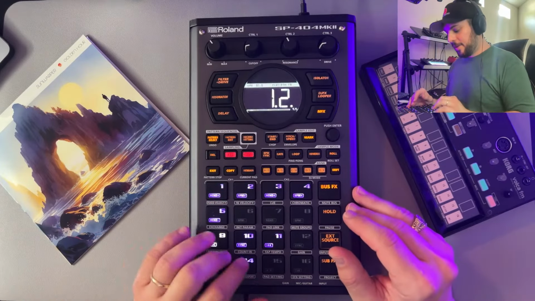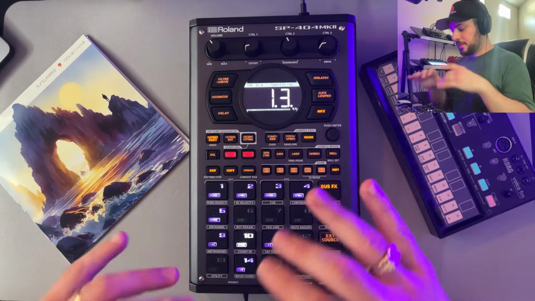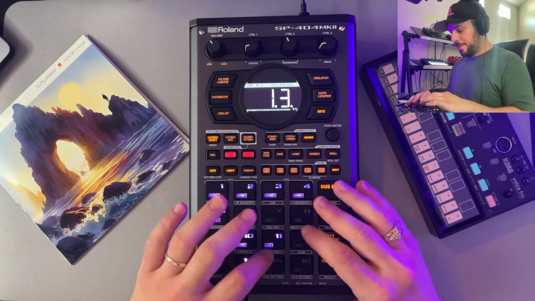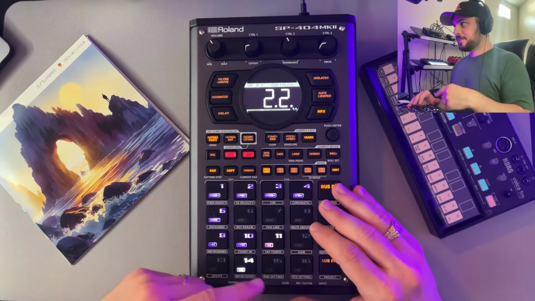Okay, so we got that. So soft part into the simple drums. We'll have this dropout. Let's see how this sounds.